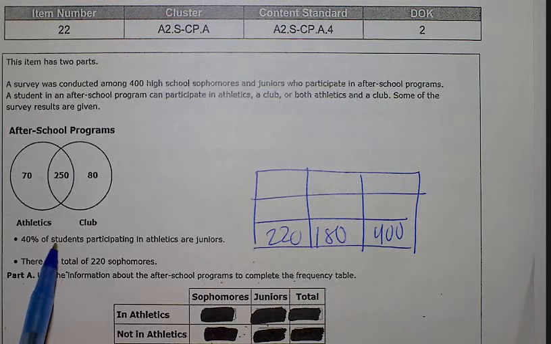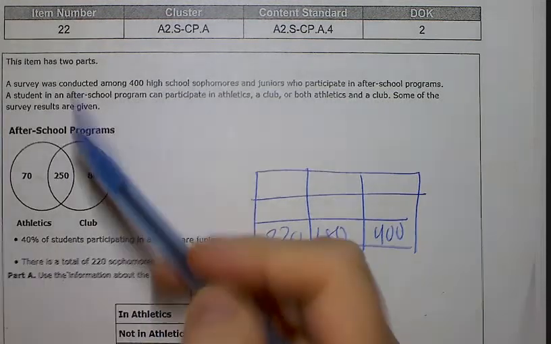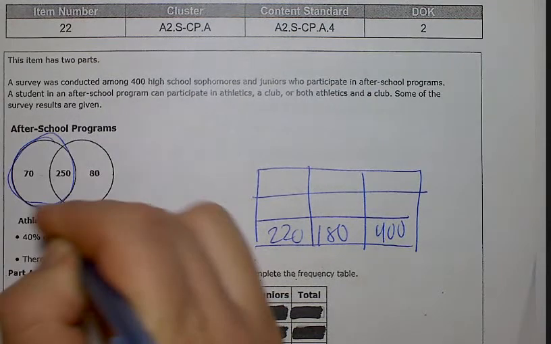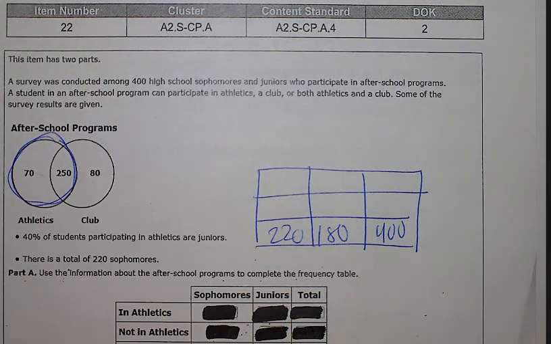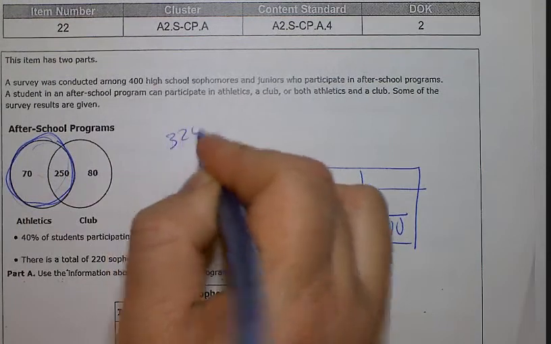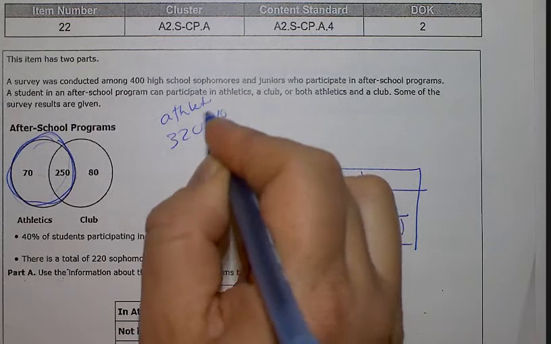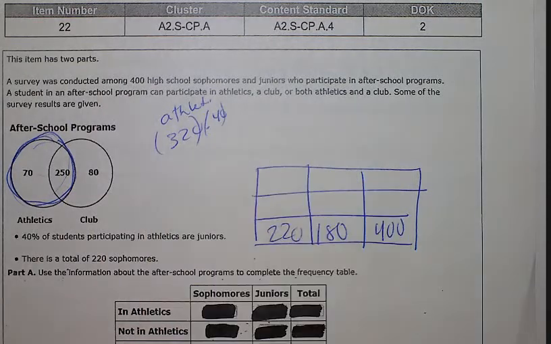40% of the students participating in athletics are juniors. So here's athletics. Let's figure out how many are actually there. So 70 plus 250, I can see there are 320 students that are in athletics. And we know of that, 40% of them are juniors. So take 40% times 320, and that is 128.